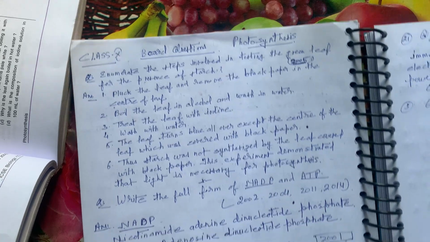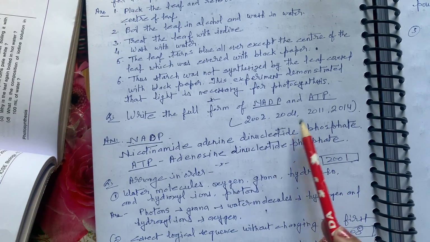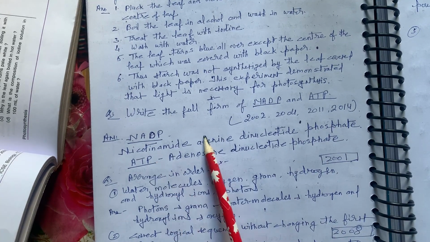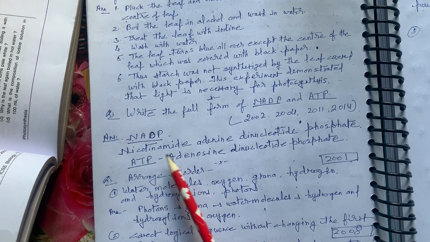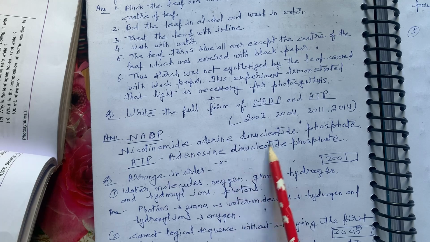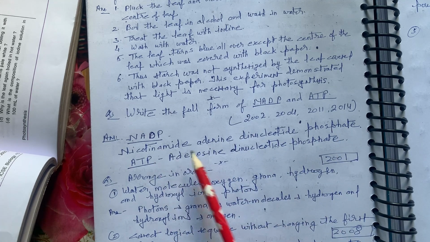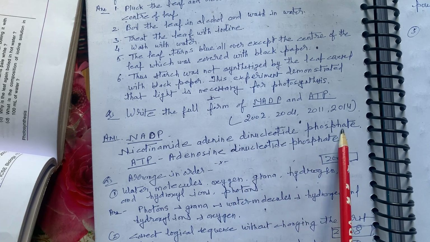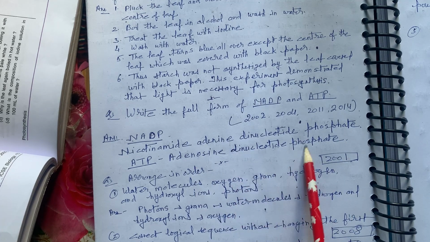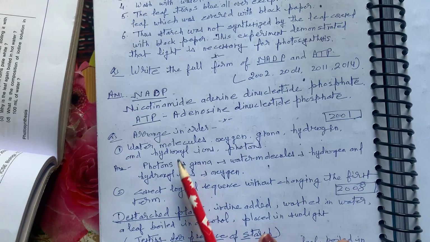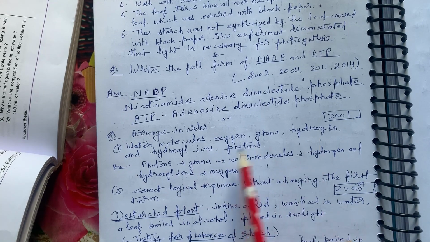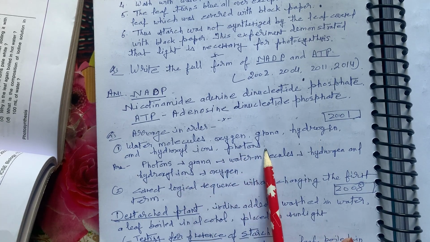Full form of NADP and ADP, asked in 2002, 4, 11, 14. NADP: nicotinamide adenine dinucleotide phosphate. ADP: adenosine diphosphate. Arrange in order: water molecules, oxygen, grana, hydrogen ions, photon.